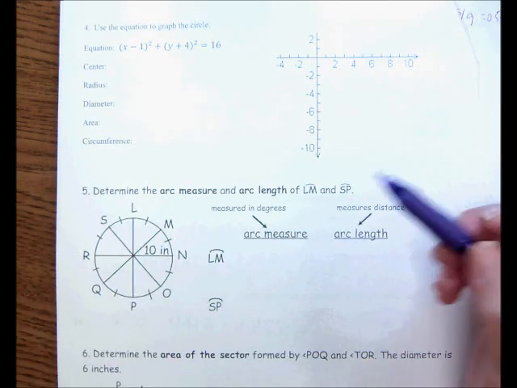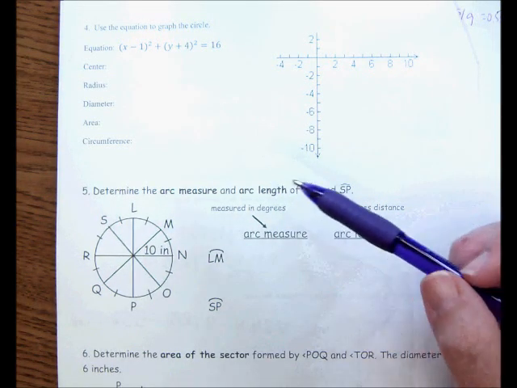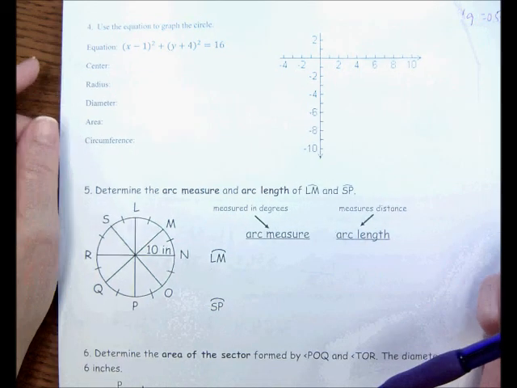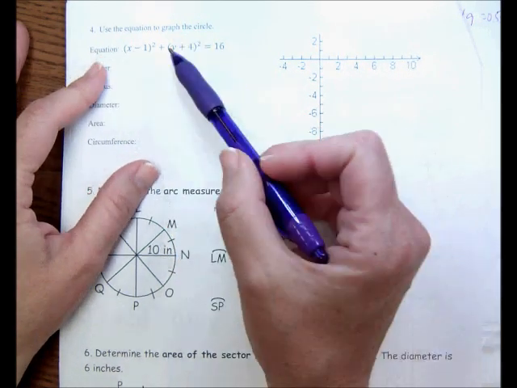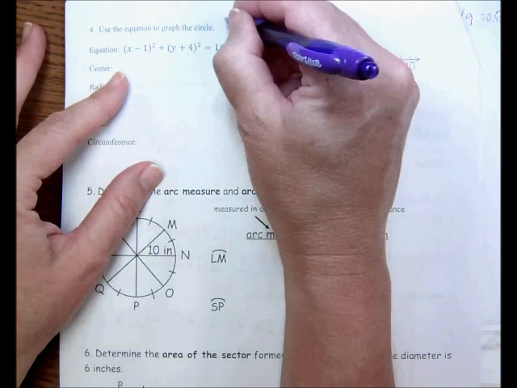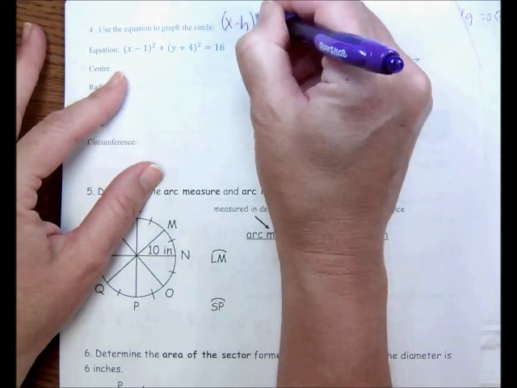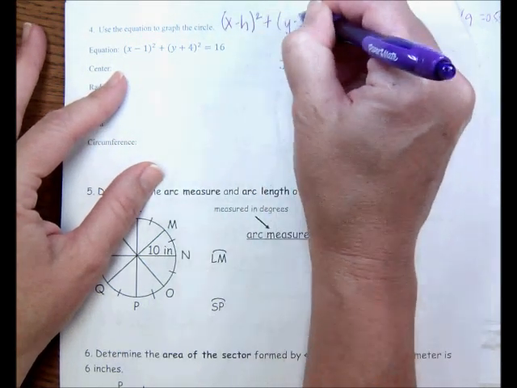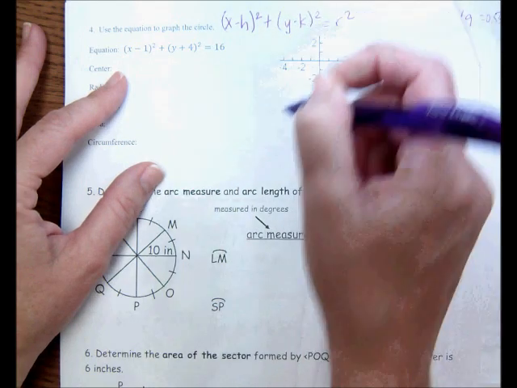This is page 2 of the review for the performance final. So this page has to deal with circles. The first thing is you need to remember the equation of a circle, and that is on your formula sheet. So (x - h)^2 + (y - k)^2 = r^2.